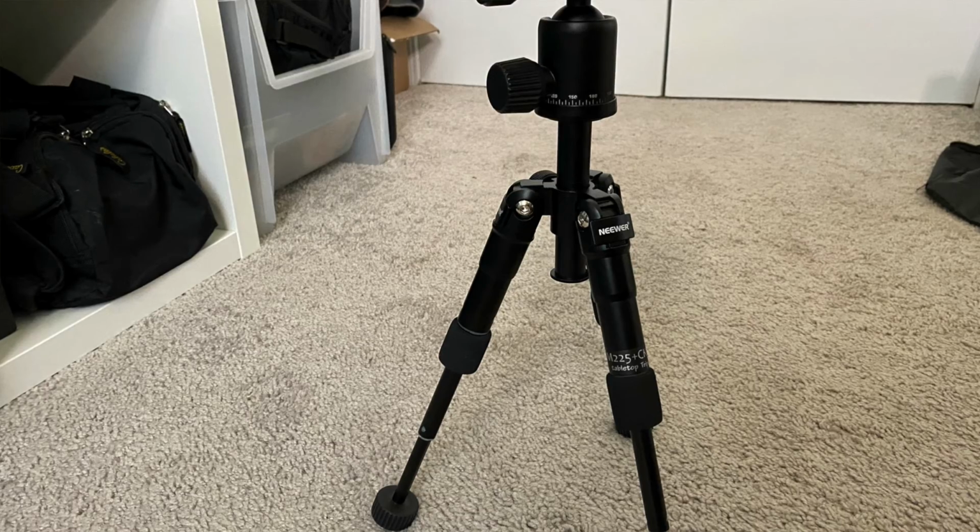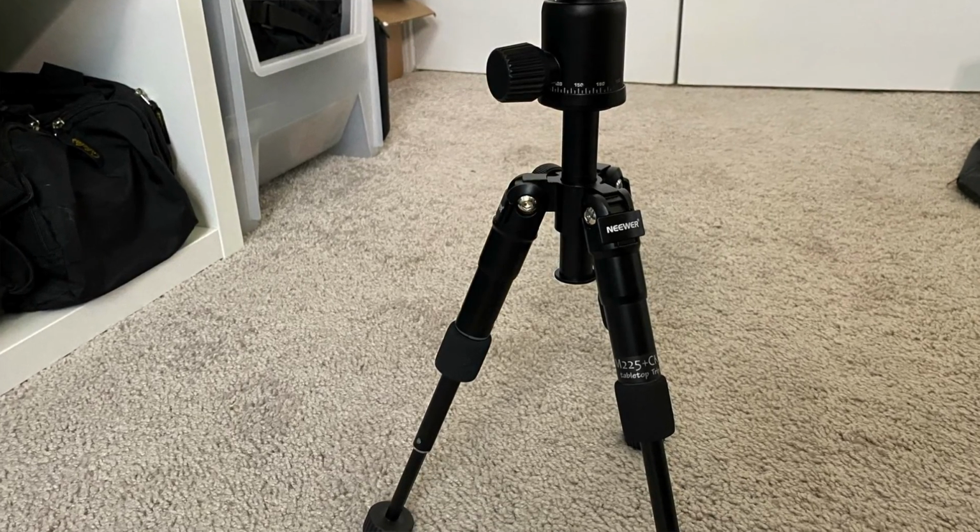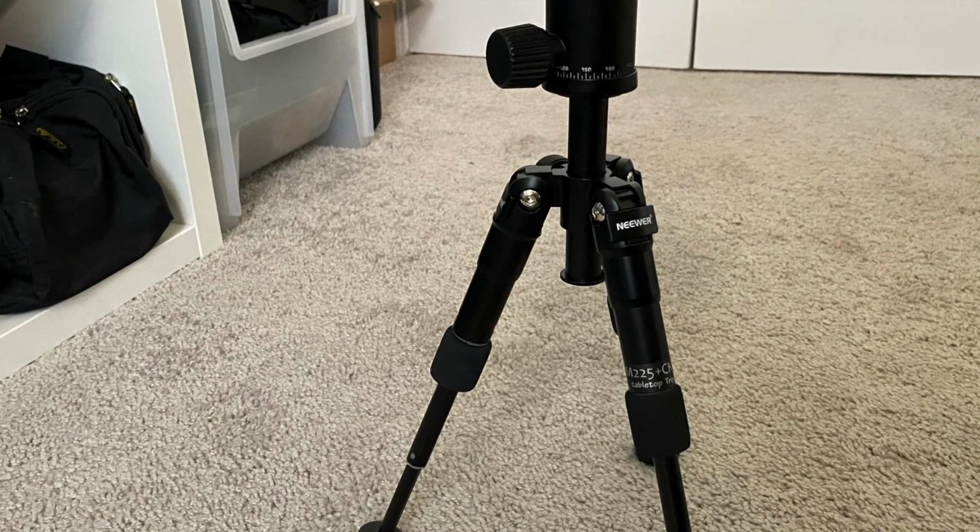So I've got a newer tripod. This thing is like a standard camera tripod, but it's shorter. The legs are short. It's got a ball head on it, and this has been fabulous. But it's big, it's heavier than a selfie stick, and it's just that extra thing that you have to take around with you.